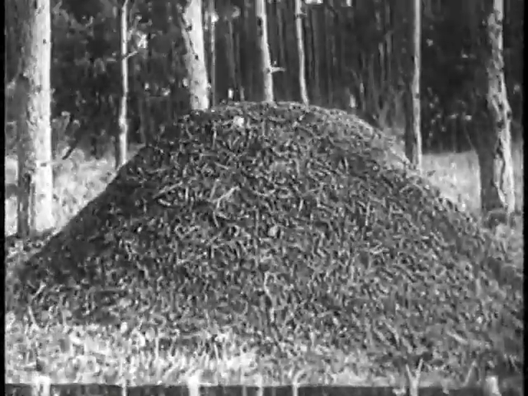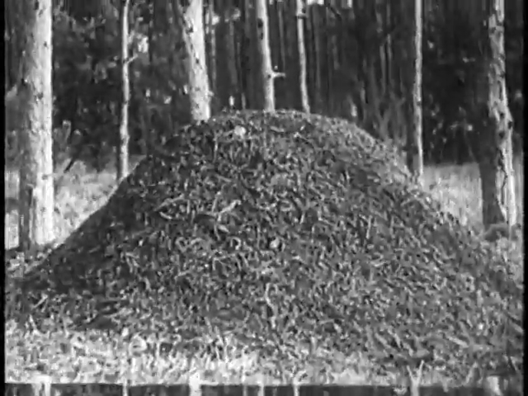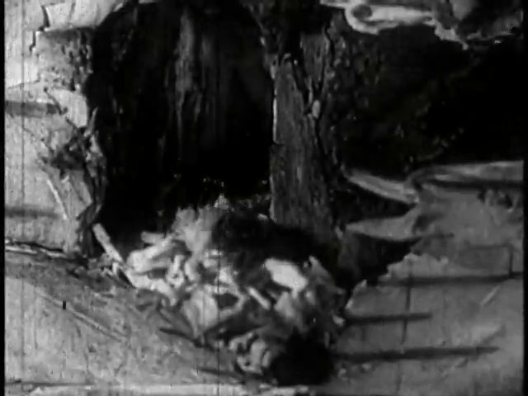This is an ant hill. In fact, it's an ant city, and a good-sized one. You see, ants are what we call social insects. They live in communities. They live all over the world, above, on, and under the ground, and some of them, like this species, live in trees. But you can find them from the Arctic waste to the tropical jungles, and from the seashore to the timberline.